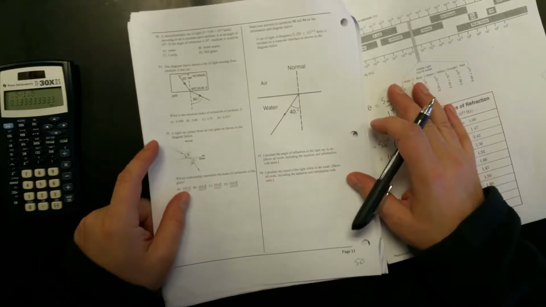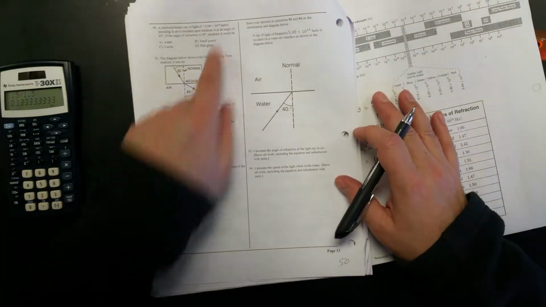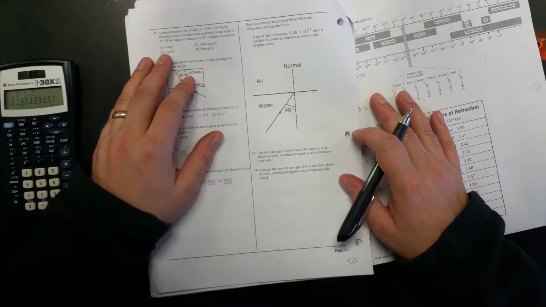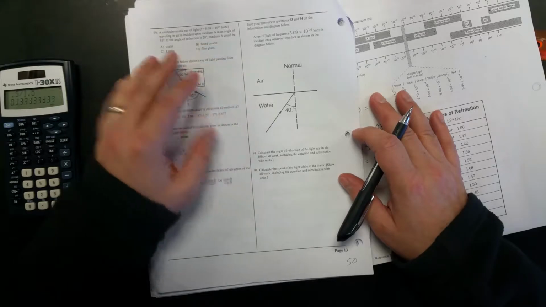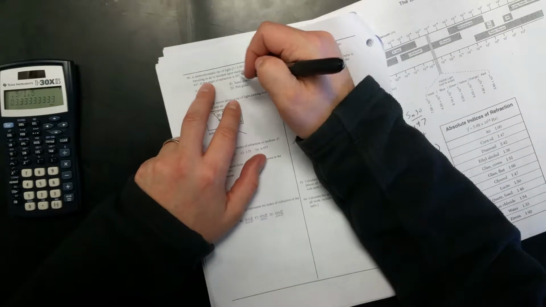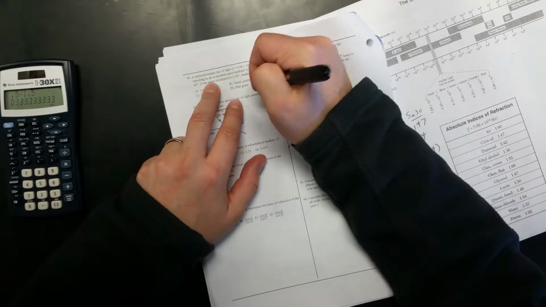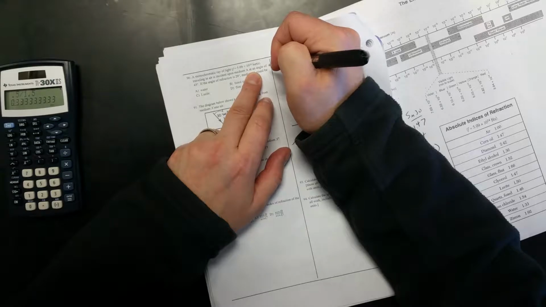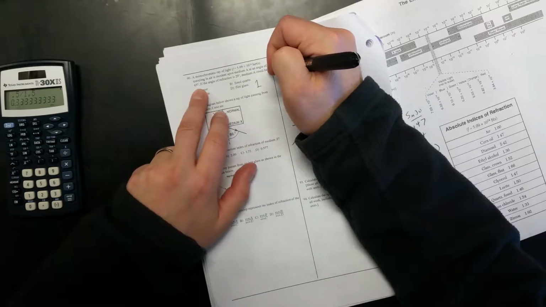A monochromatic ray of light, again that number, traveling through air is incident on a medium at an angle of 45 degrees. The angle of refraction in medium A could be 29. Okay, so let's see. It's traveling in air, so 1 is the index of refraction at an angle of 45 degrees.